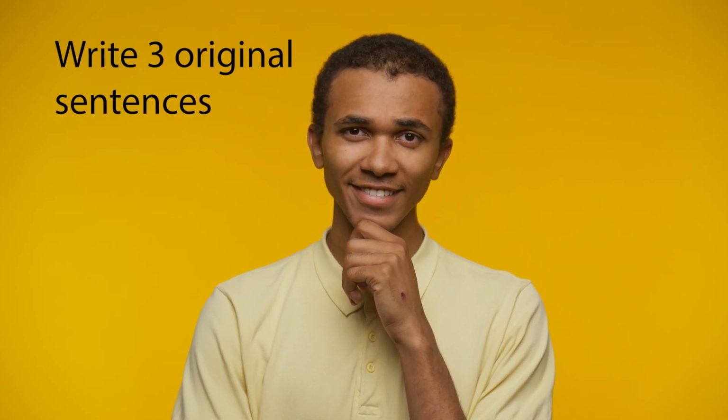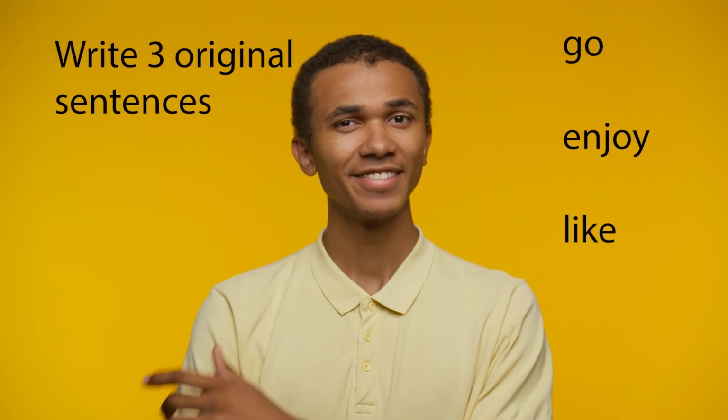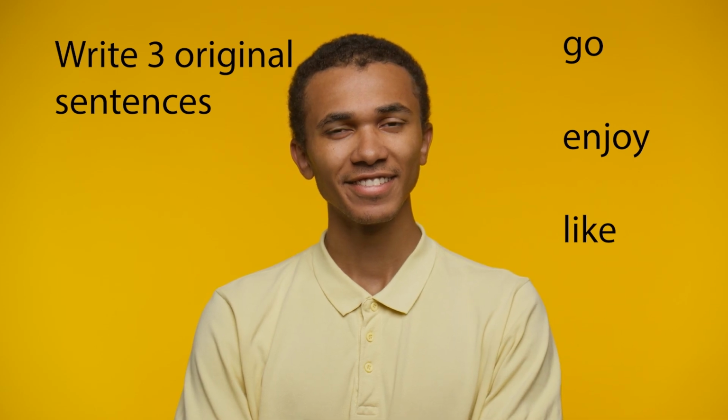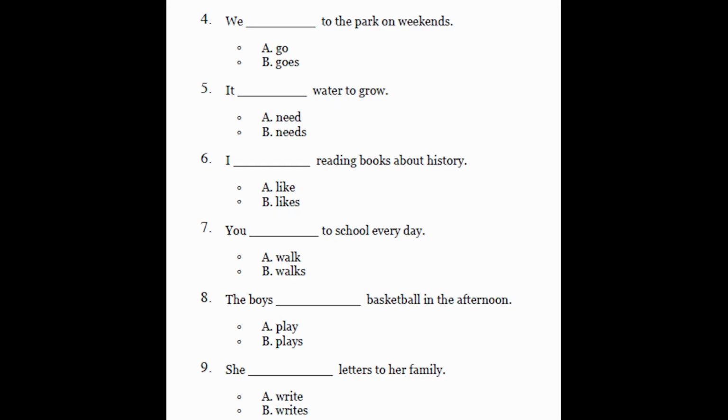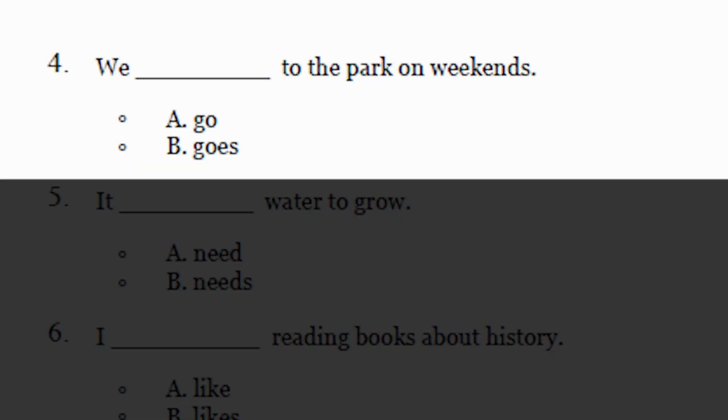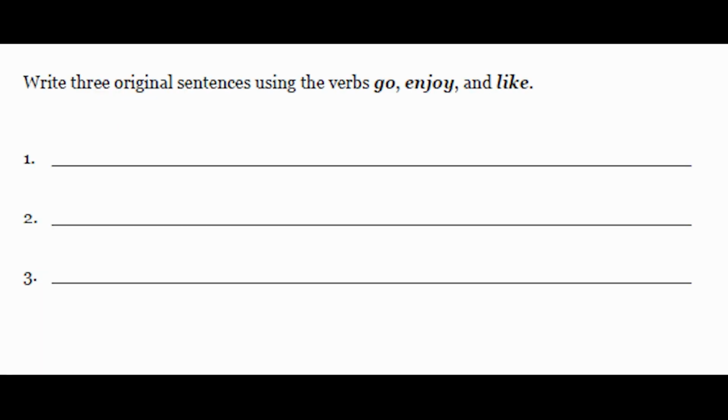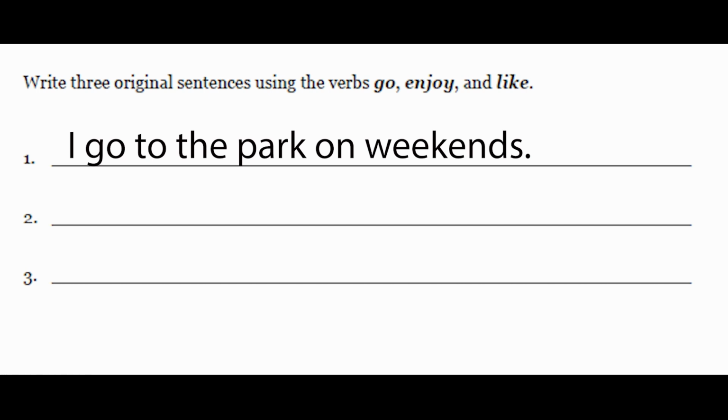Now you get to write 3 original sentences using the verbs go, enjoy, and like. Now, don't worry if you're not 100% confident yet. You can always use one of the sentences we covered and just change some of the information. For example, number 4 says, we go to the park on weekends. We can change the subject from we to I and change the sentence to I go to the park on weekends. You can also change the location from park to store, and it would read, I go to the store on weekends. See? You can do this.